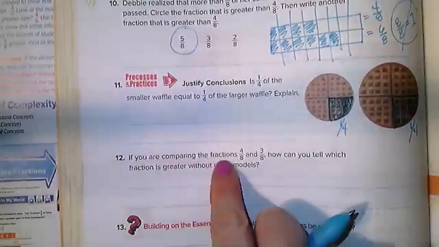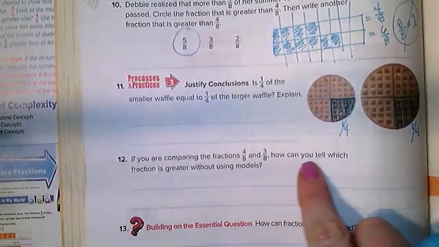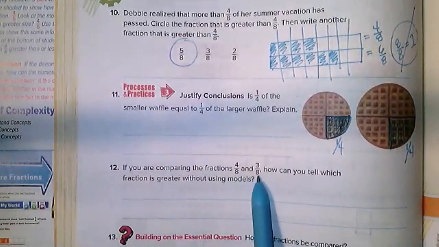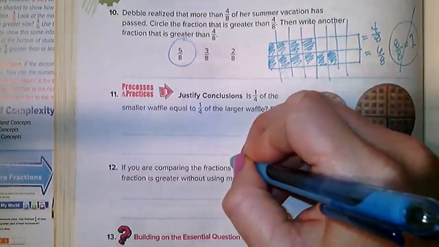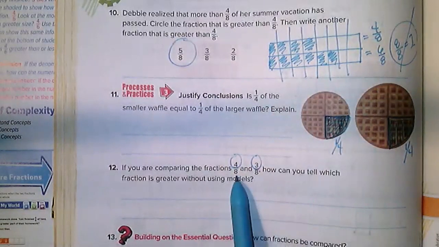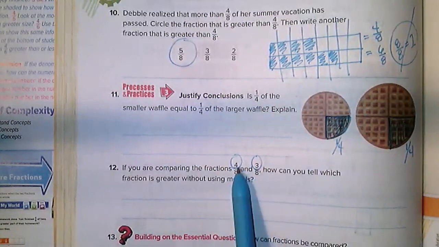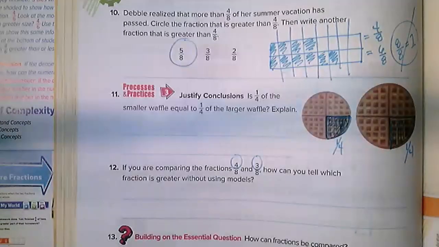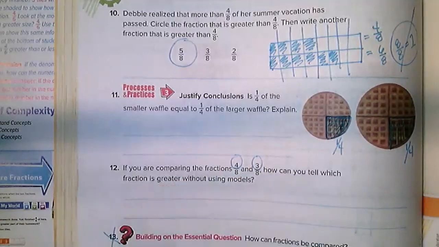If you're comparing the fractions 4/8 and 3/8, how can you tell which fraction is greater without using models? Well, we're using the same denominator. So which one is what? So the numerator is going to tell you, okay, which one is larger? Well, how many pieces out of the 8 are being used? Well, I'm using 4 pieces out of the 8, which is larger than 3. Okay. Go ahead and skip number 13, okay?